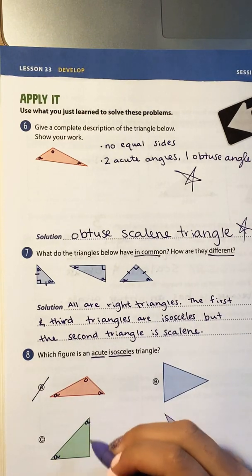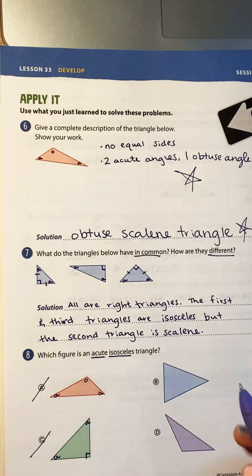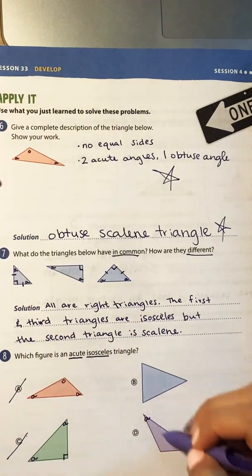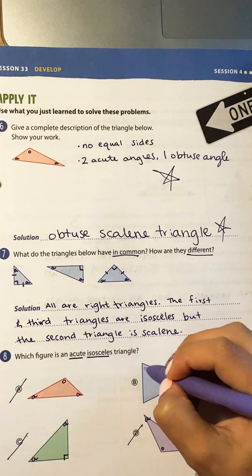Acute, acute, right. That's already out because there's a right angle. I need 3 acute. Okay, acute, obtuse, acute. D's out. That leaves me with only B.